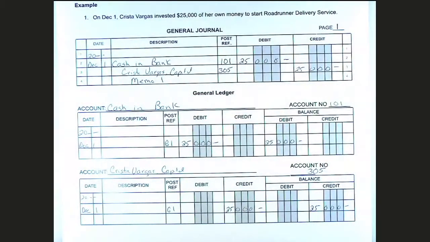And again, as we continue to add transactions to the general ledger, we don't have to worry about writing the month anymore until the month changes. If we would have a cash and bank transaction on December 2nd, we would just start with the 2 here, and continue to go.